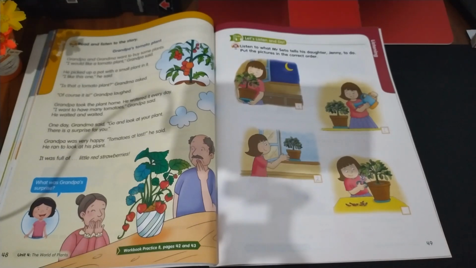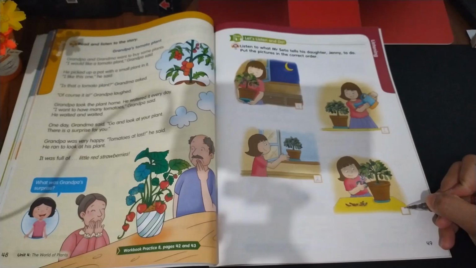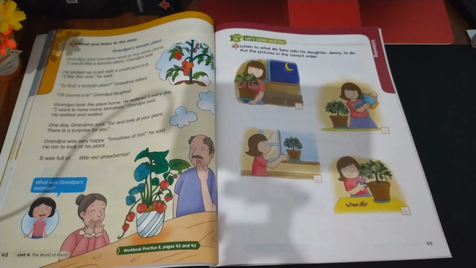But let's listen to the sentence. Finally, cut off all the ripe chilies. Yes, this one should be number 4. That's it for this page. If you are left behind, you can watch the video again and then try to write the answer. Next page is page 50. We're gonna learn something else.